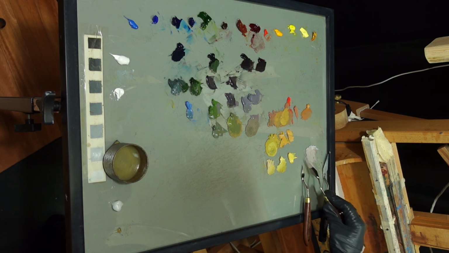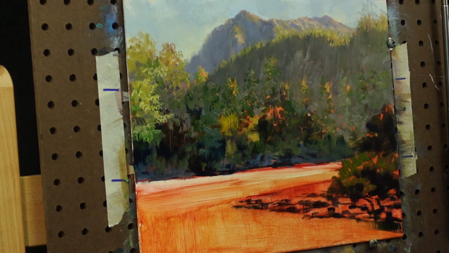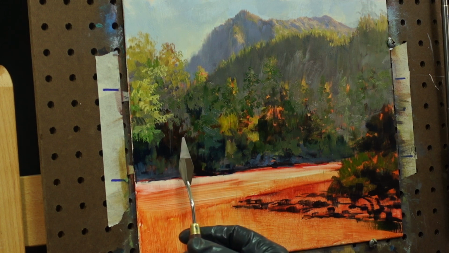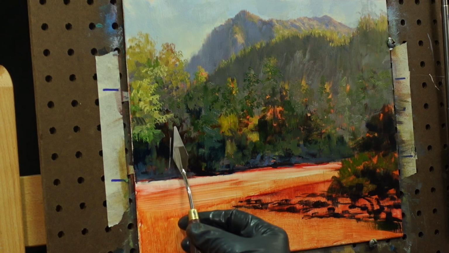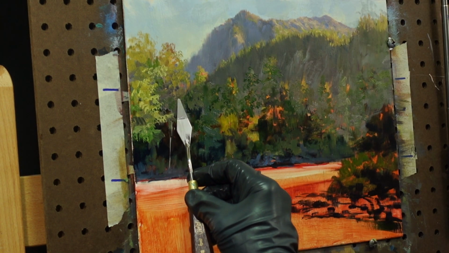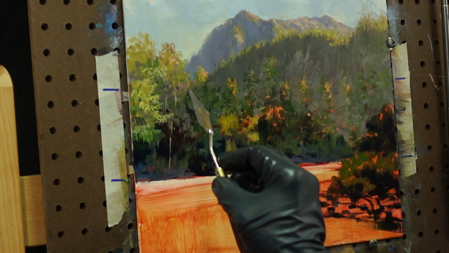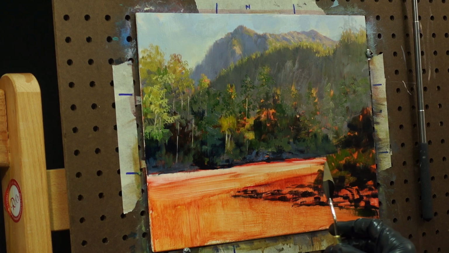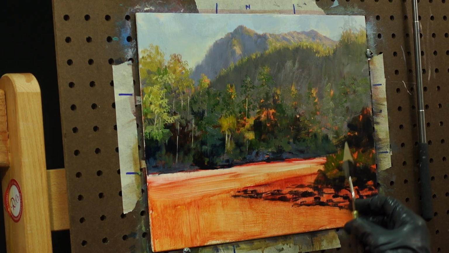Now to add a little more randomness, a little more abstraction, I'm using the palette knife. It's a medium-sized Italian palette knife. I'm just adding some tree trunks in different brightness levels and different hues, warm and cool. Where I think the sun is hitting it, it's going to be bright and warm. Where it's in the shadow, it's going to be darker and cooler. And then I'm also just throwing in some shadow with the knife as well.